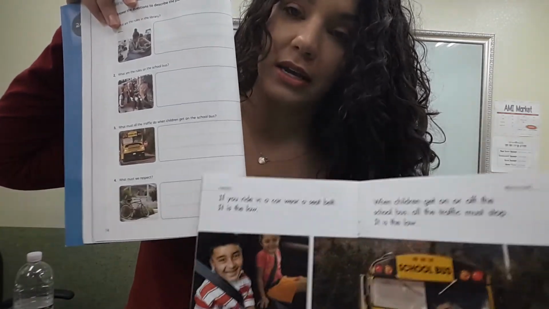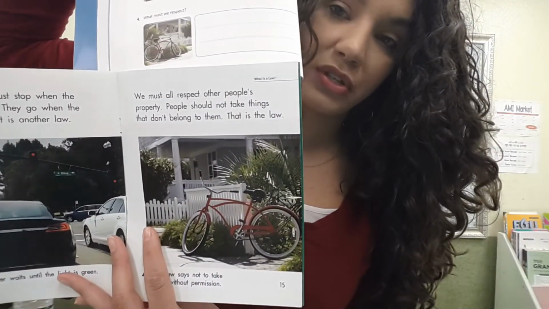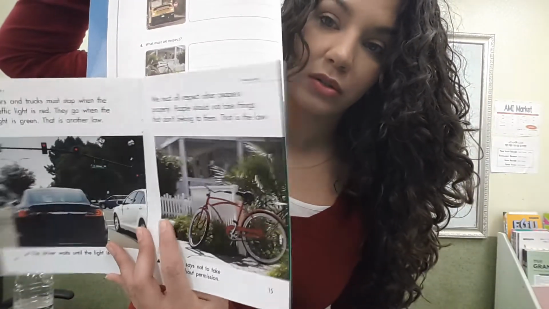Write the law here. And then look at the last picture, the bicycle. There's another law on this page. What is it? Write it here. Okay? After that, go to page 15.